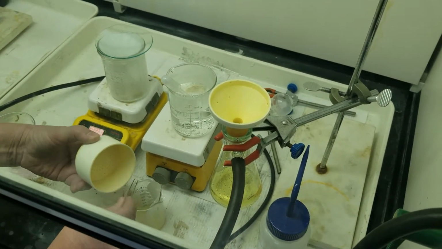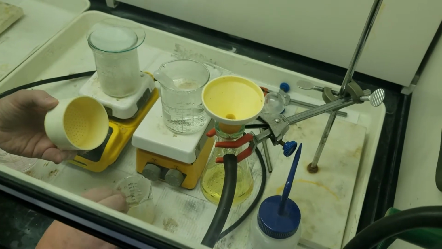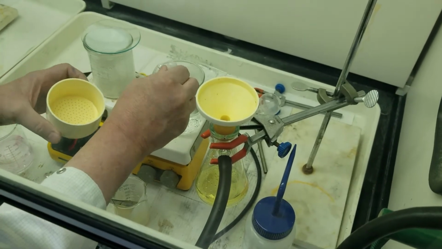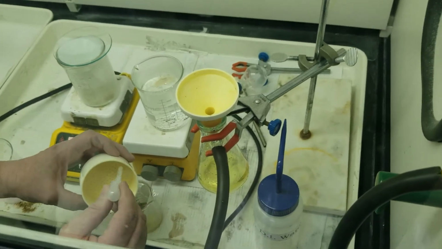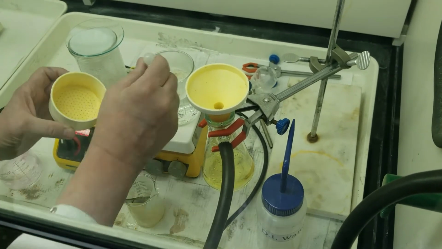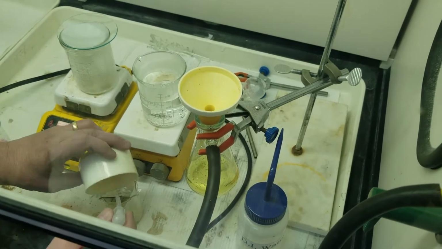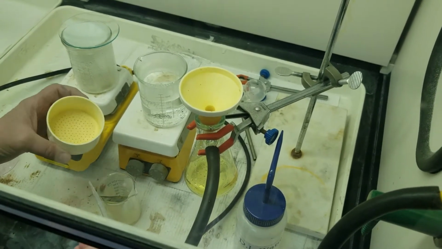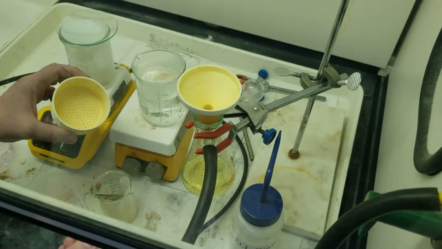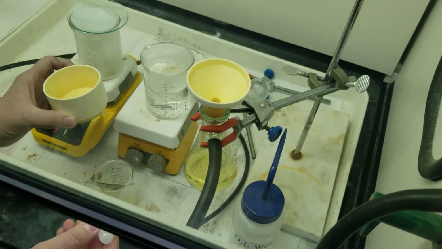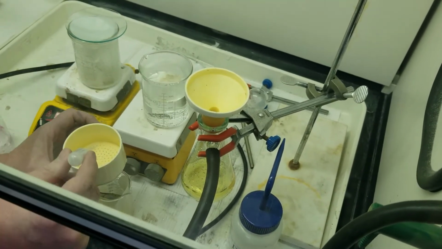Now I'm going to try the boiling water one more time. Okay, you guys see anything? It's rotating in the light. I see something right there.